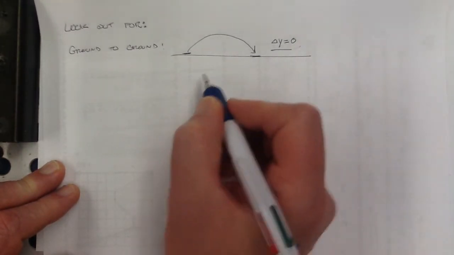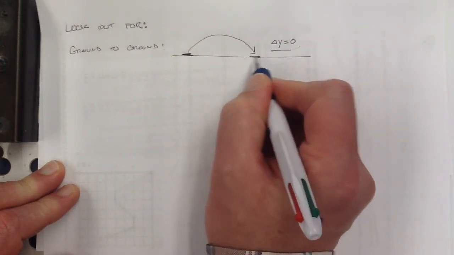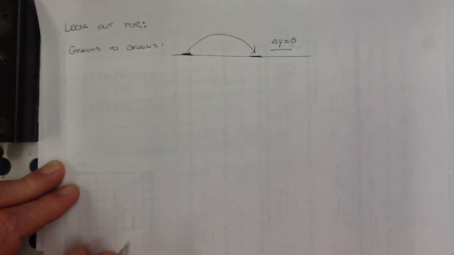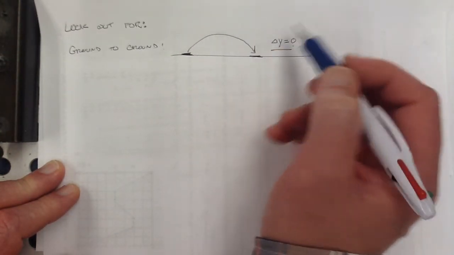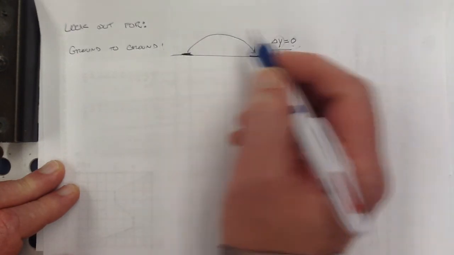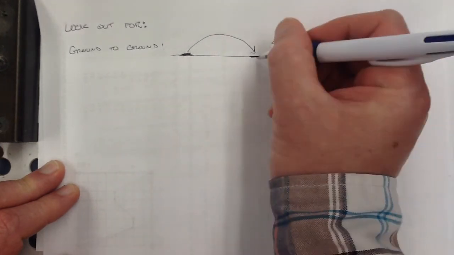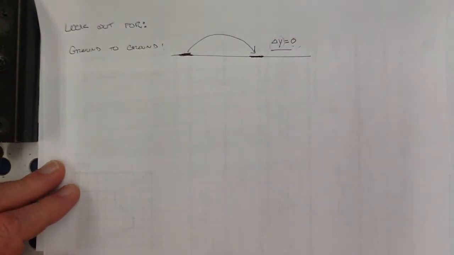Why is the delta y 0? Because the difference between the starting height and the ending height is 0. Right? And you're thinking to yourself, but there's delta y, like it's going up and down again. That's not what delta y is. Delta y doesn't care about what happens in between. It's just final position minus initial position. The final y position here is 0, and so was the start. All right, so watch out for that.